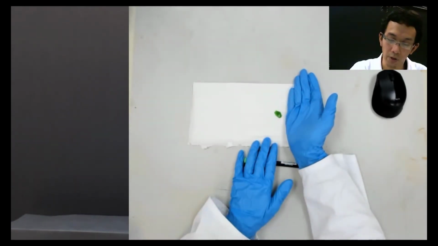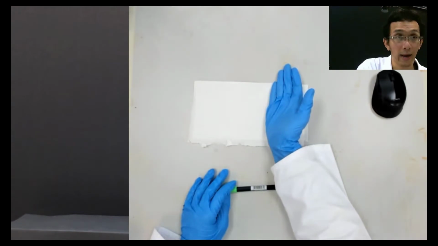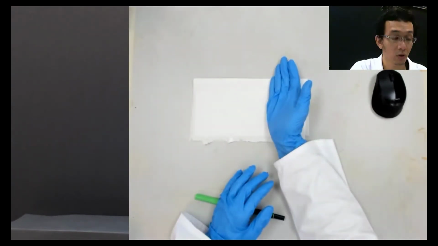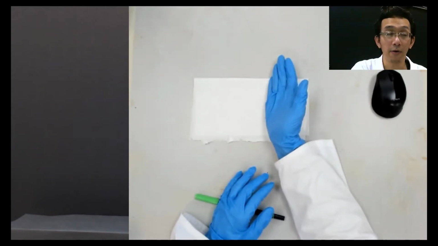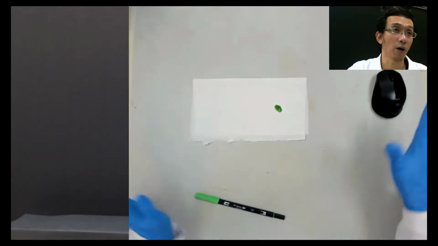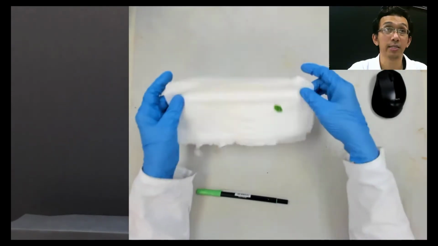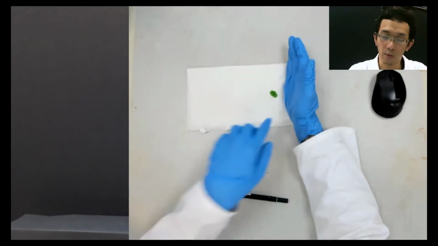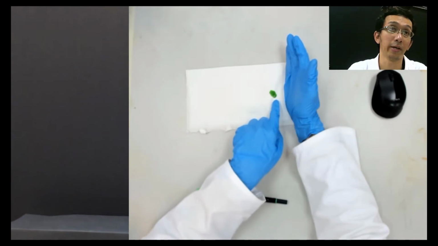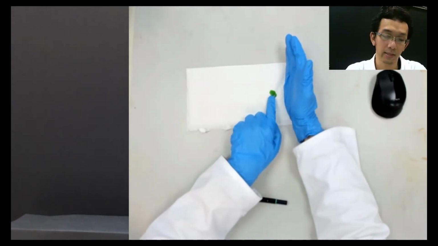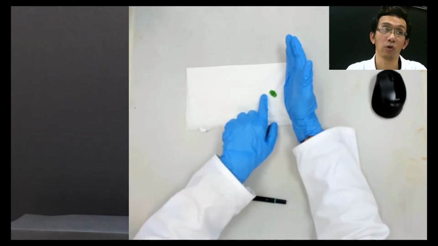Because if you put the water on top, meaning that you cover the pigment, it will be dissolved and you cannot separate. The separation happens because you have this support. You put the water and the water will run through capillary action, and while it goes up, it will kick this pigment into its constituents.